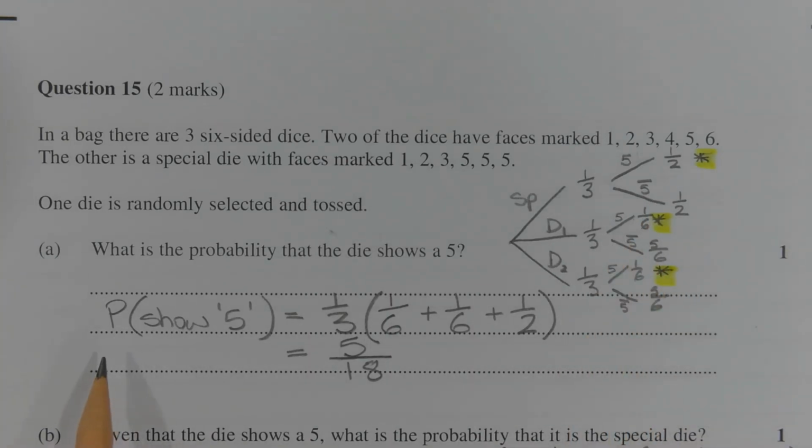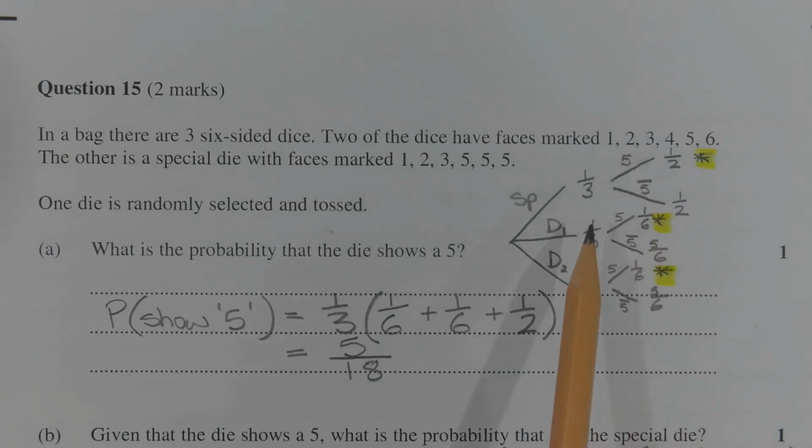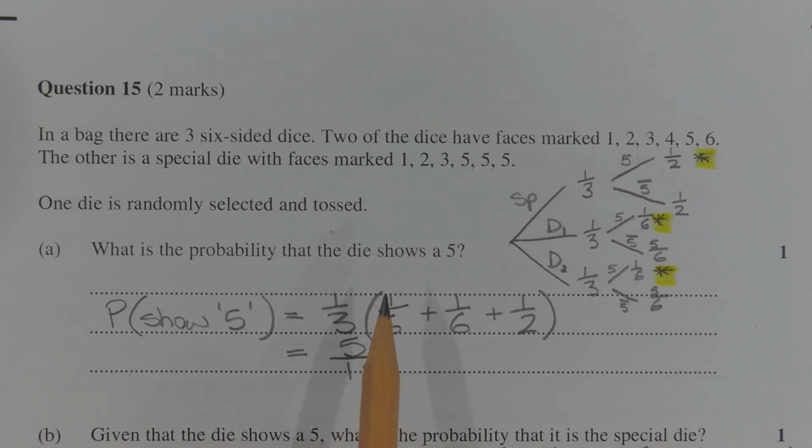So the probability that a die selected is tossed and shows a 5 is equal to 1 over 3 times half plus 1 over 3 times 1 over 6 plus 1 over 3 times 1 over 6. If we factorise out 1 over 3, that equals 1 over 3 times (1 over 6 plus 1 over 6 plus 1 over 2), which equals 5 over 18.